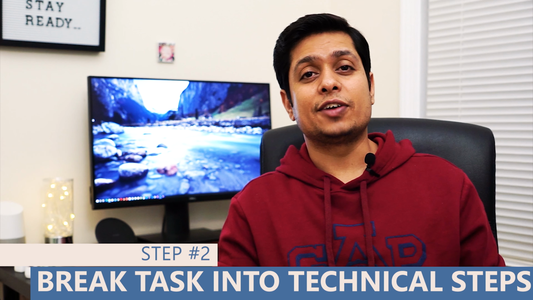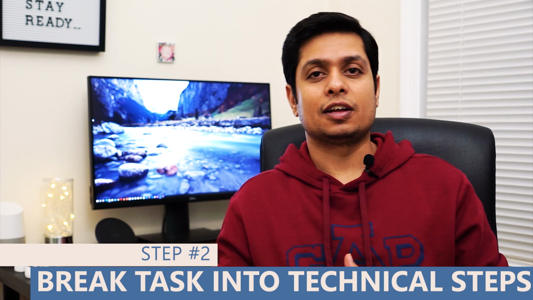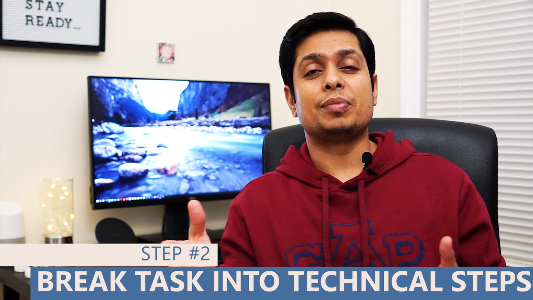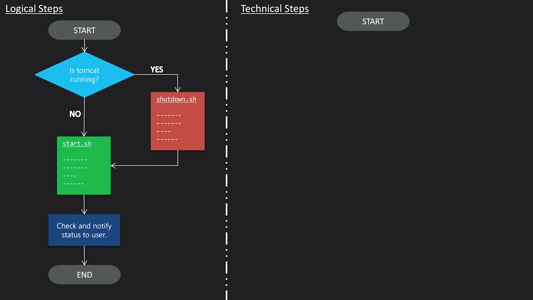Step number 2. Carefully breaking a task into technical pieces. Let's try to form a technical flowchart, keeping in mind the technology that we are going to use to complete the logical steps. Assuming that we are on a Linux or Unix system, the first thing is to check whether the Tomcat process is running or not, or Tomcat is listening on port 8080 or not.